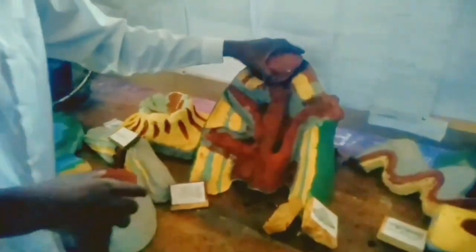Also, we have the volcanic plug. This one, a volcanic plug, is a plug formed when viscous lava is forced out by a very explosive and violent eruption. This one.